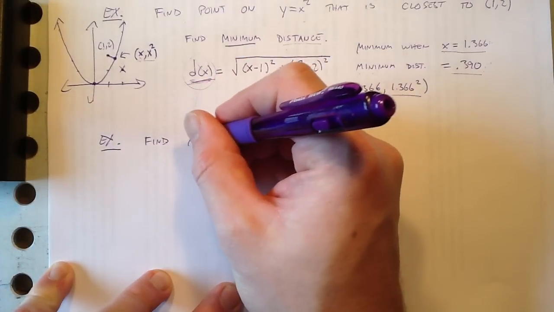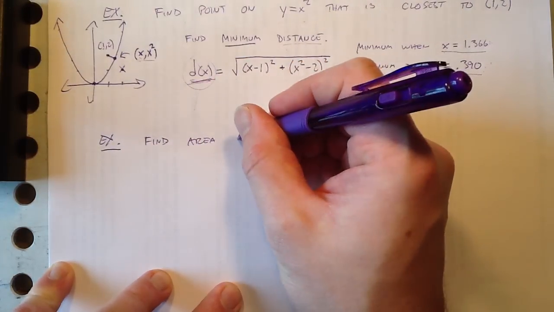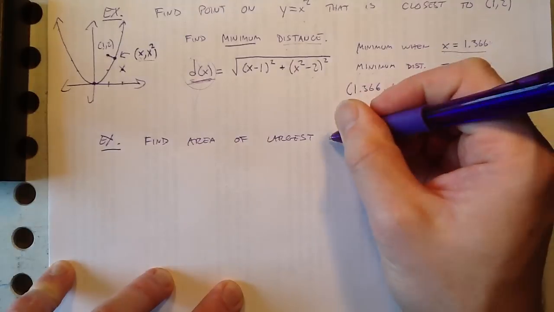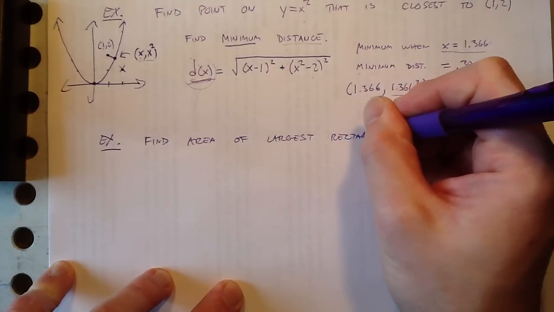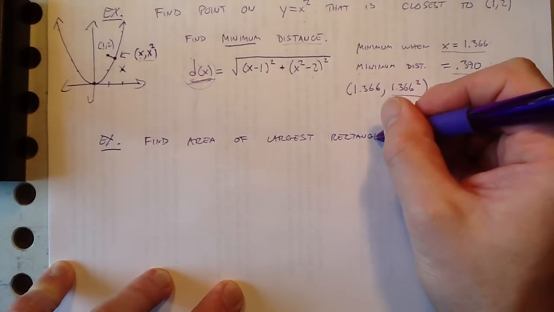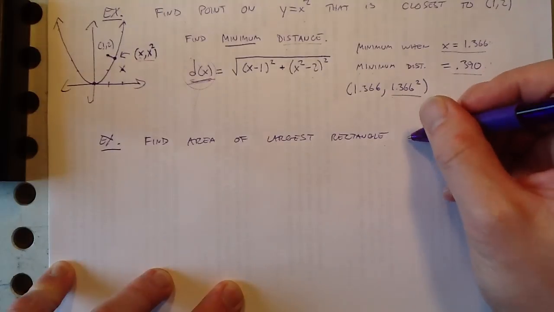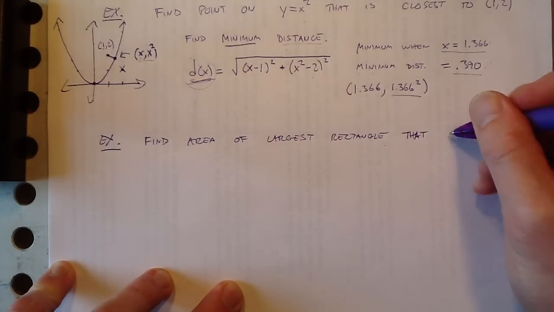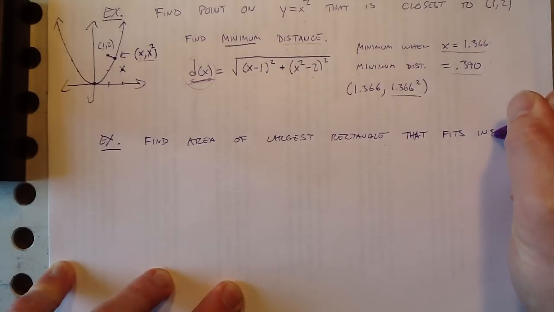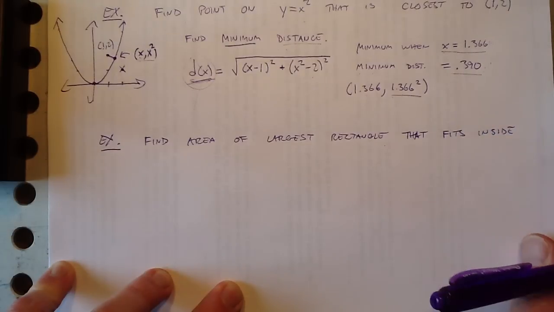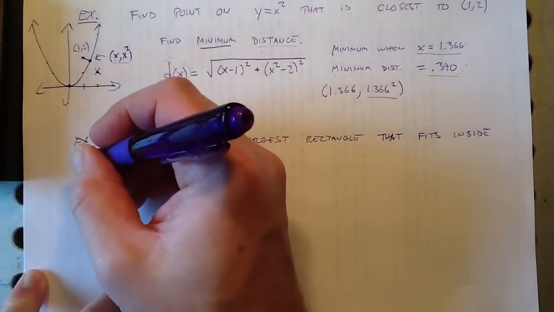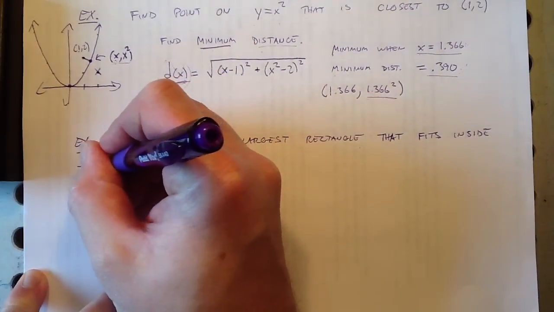Let's find the area of the largest rectangle that fits inside or is inscribed in, you might see that written like that, that fits inside this triangle.